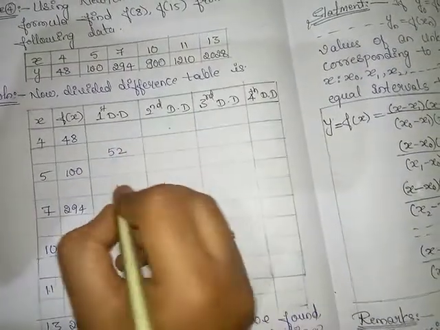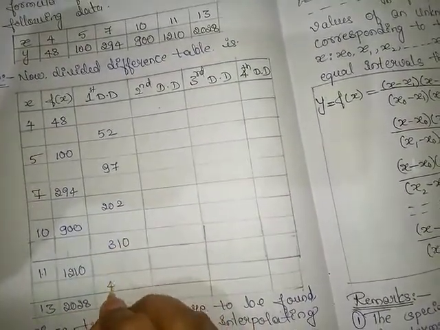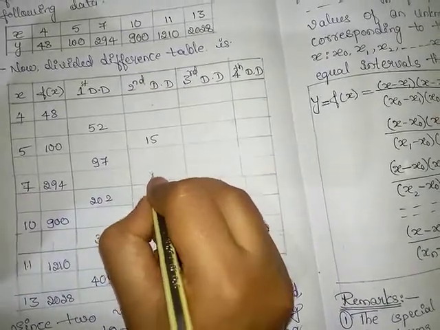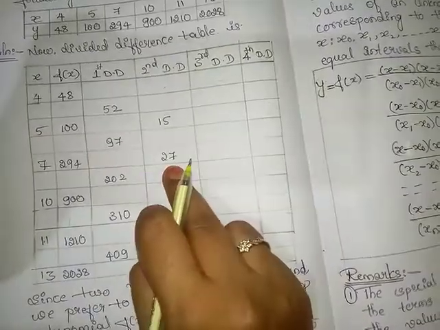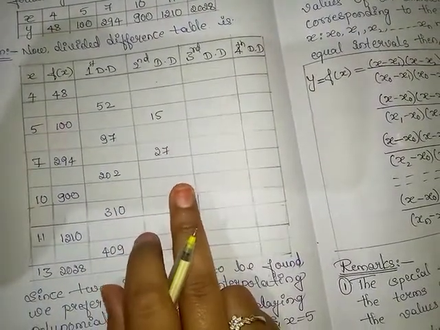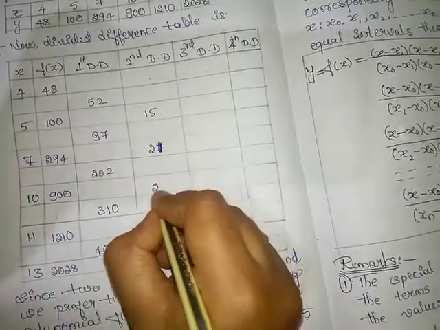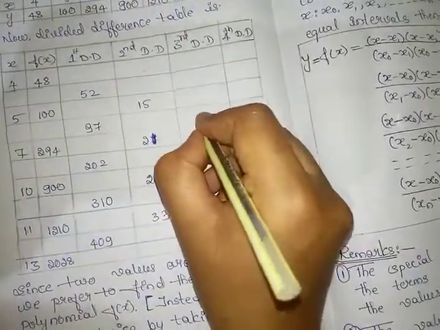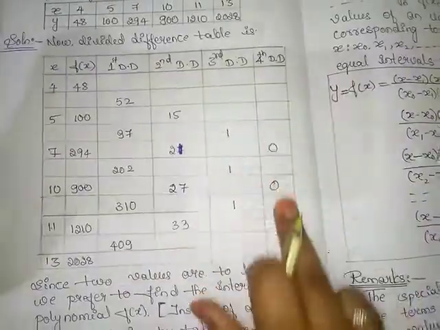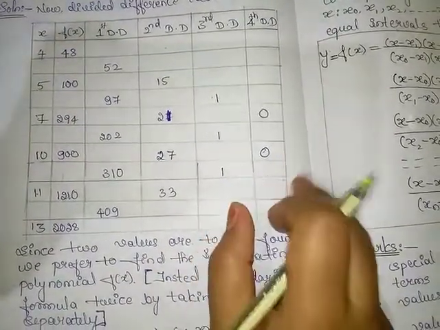This is 52, 97, 202, 310. Since I have solved 3 examples, here I am directly going for the values which we obtained by calculating the f of x0, x0, x1, x2, x3, x4 and x5. And here we have 15, the next term is 21, 27, 33, here we have 1, 1, 1. Since all are same here, the next is 0. Not necessary to draw this one. Simply understood that if all the values are same in one column, the next column will be 0.